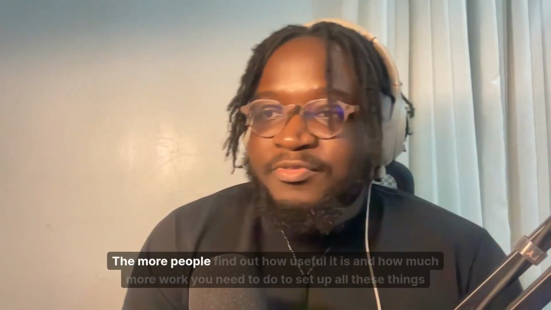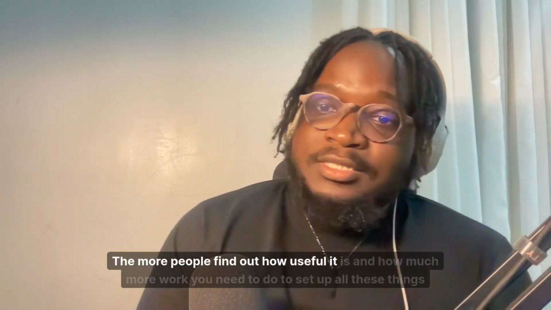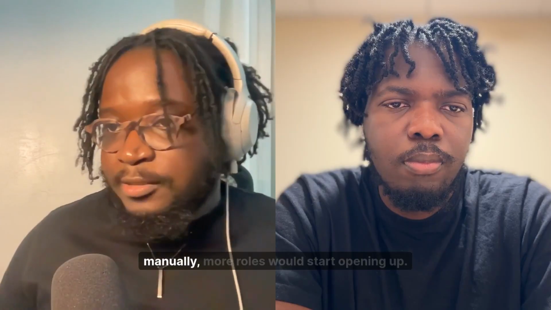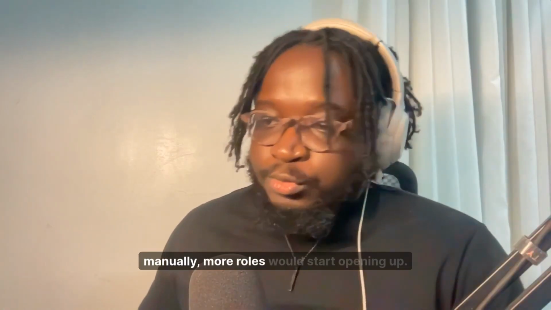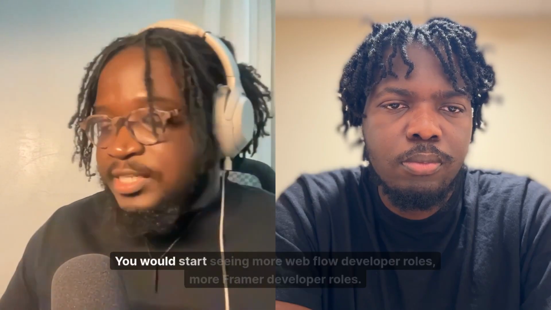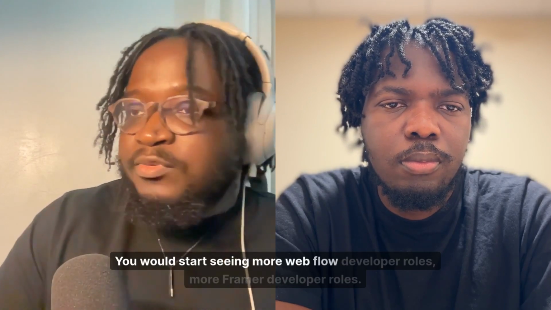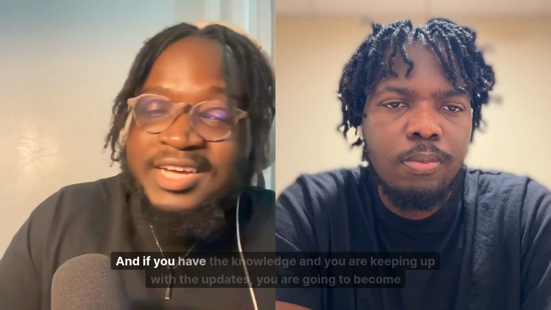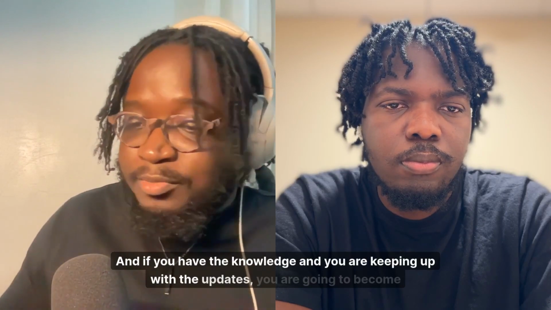The more people find out how useful it is and how much more work you need to do to set up all these things manually, more roles would start opening up. You would start seeing more Webflow developer roles, more Framer developer roles. And if you have the knowledge and you are keeping up with the updates, you are going to become indispensable.